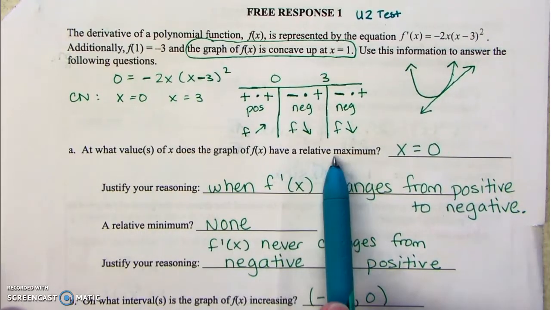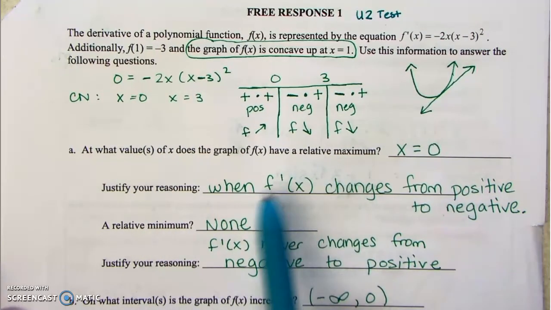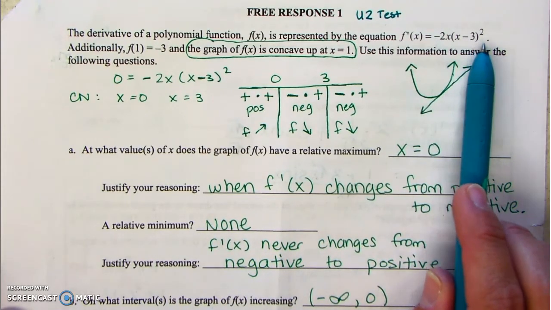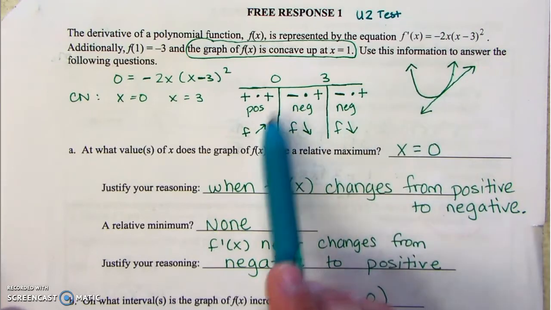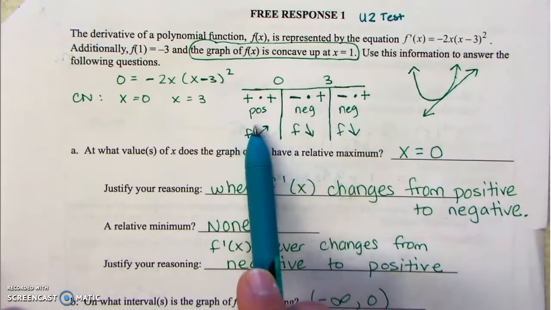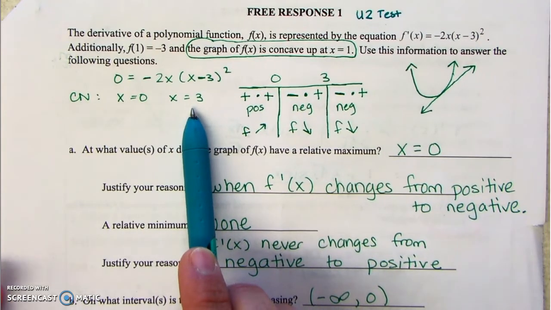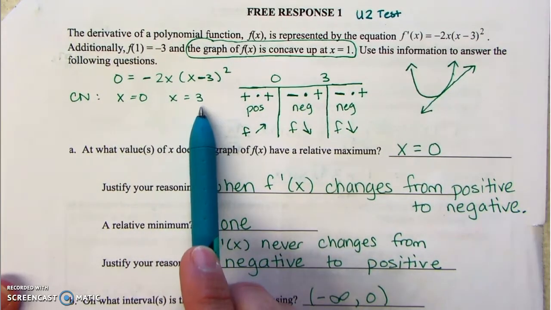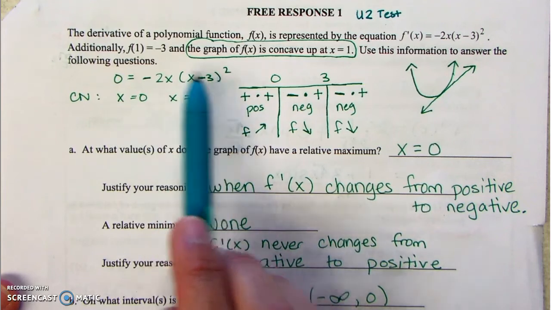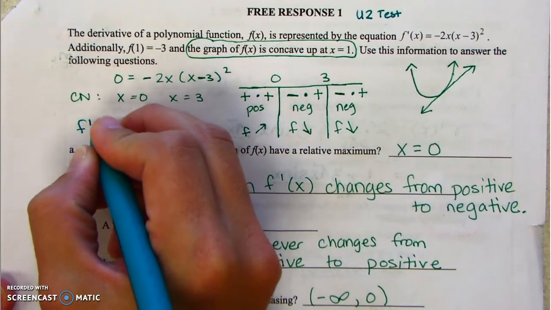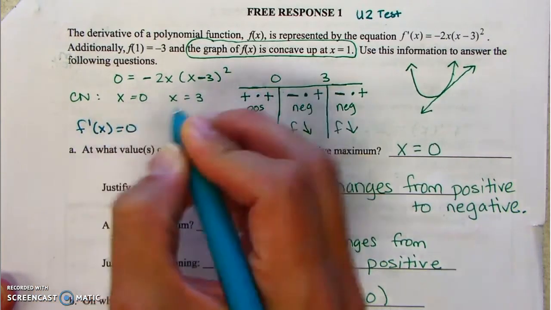Okay, a relative maximum occurs when f prime changes from positive to negative. So all we have is f prime. We don't have a graph, so we need to do a sign chart. And in order to do a sign chart, we need to know the critical numbers. The critical numbers tell us where there's a max or min. We get the critical numbers by setting the derivative equal to 0, because when the derivative equals 0, we have a horizontal tangent line, okay?